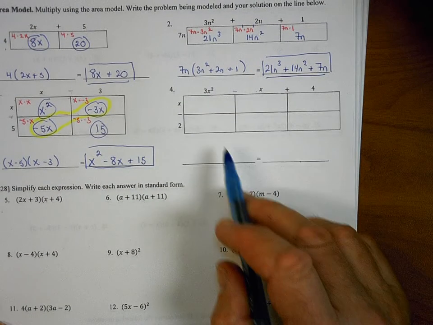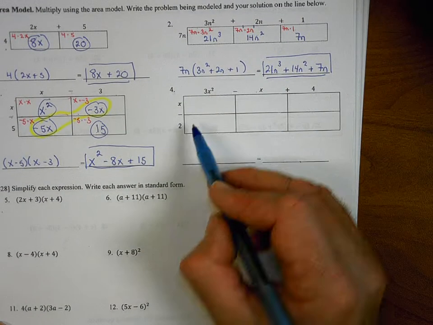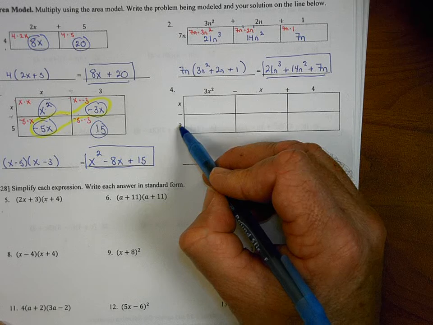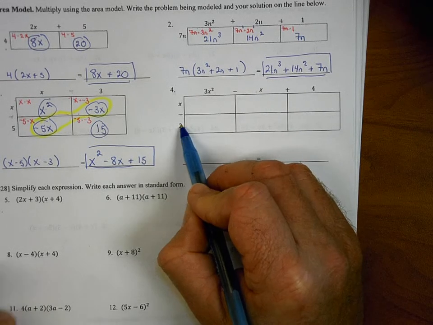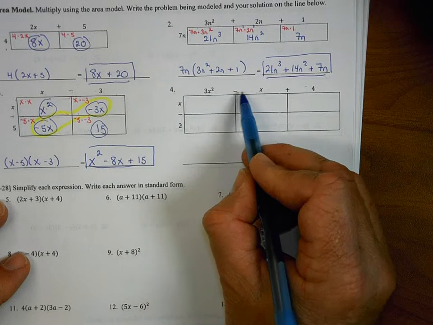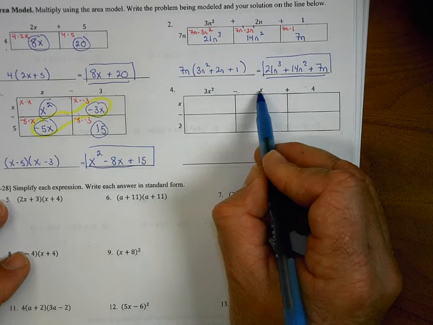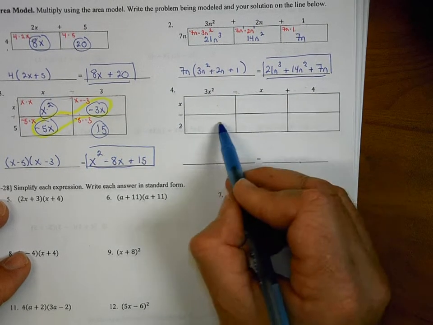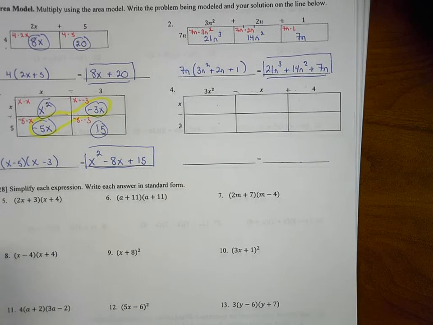Number 4 here, I have 6 rectangles. My dimensions are, I have an x, I have a minus 2, so that 2 has to be negative. Going across the top, my dimensions are 3x squared, a minus x, so that would be a negative x, and a positive 4. So I'm going to have to find the area of 6 rectangles in number 4.